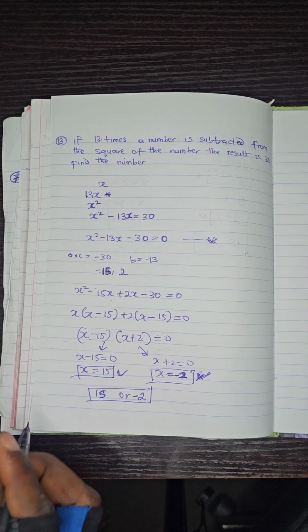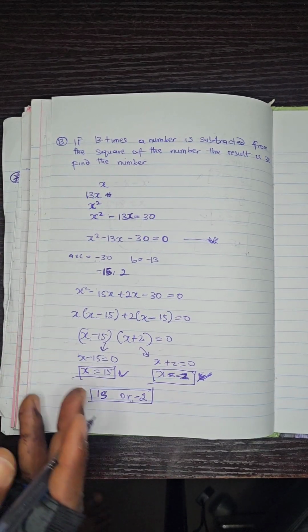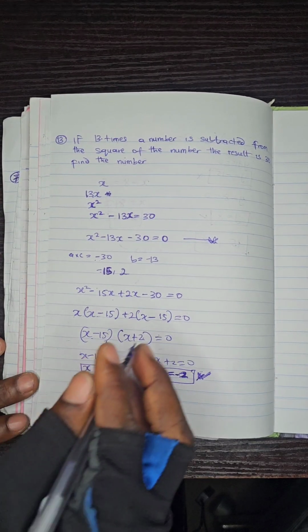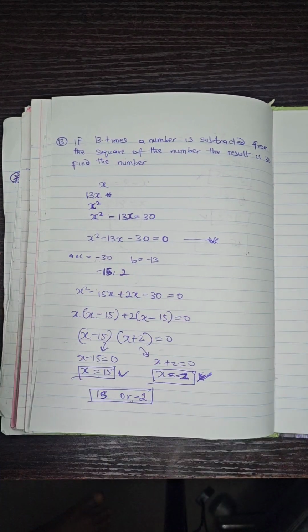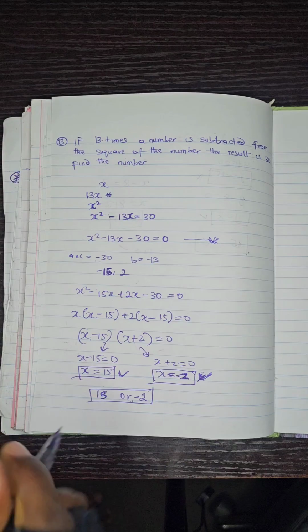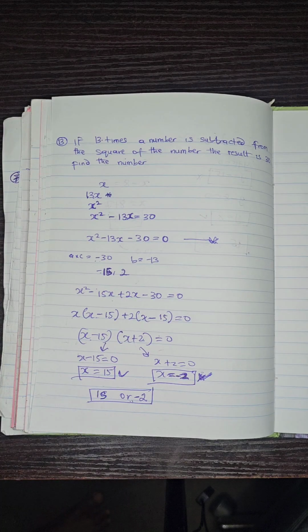Some of us will be wondering, why is this one different? Why is it not like the other one where we don't take negative, we don't take fraction? In the other one, they were telling us a 2-digit number. It was well specified that we are dealing with whole numbers and with the digits in those whole numbers. But here, we are just told a number, so the number can be negative or positive. So let's move to the next question.